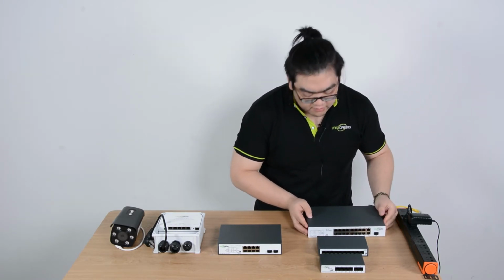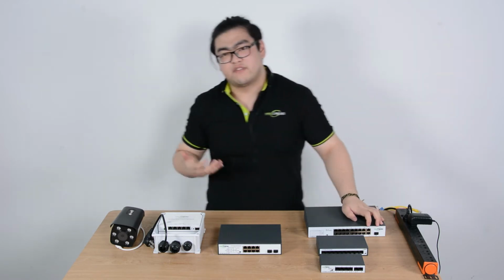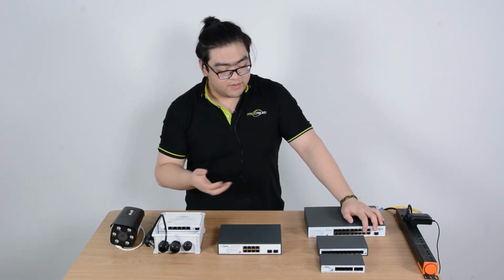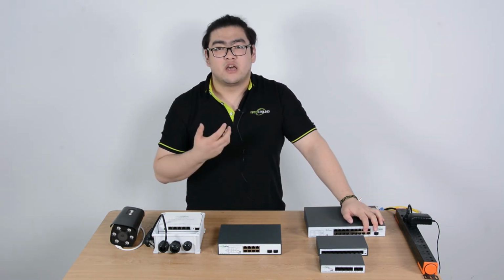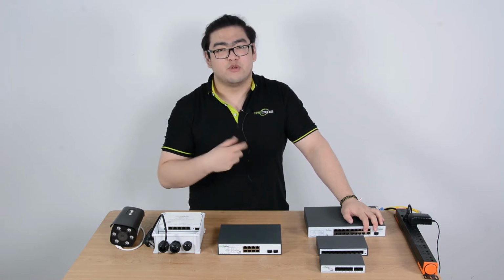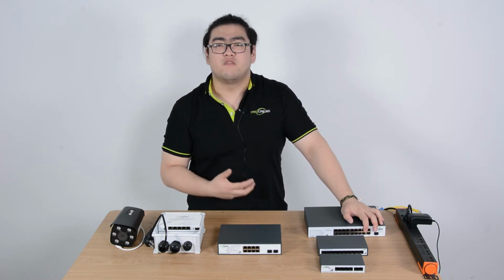And these 3 common PoE switches, they all have the watchdog function. So whenever there is a malfunction at a connection, it will automatically shut down that port and reboot it again to see if that can solve the issue.